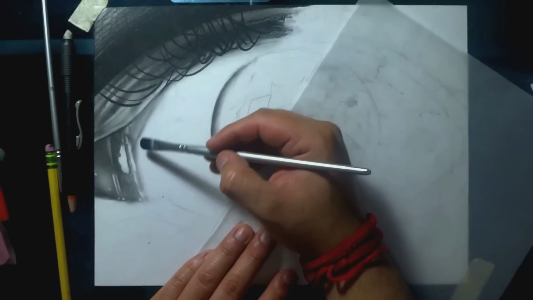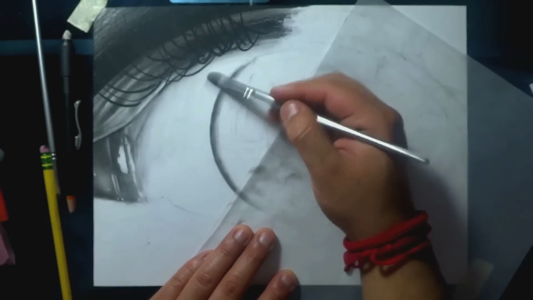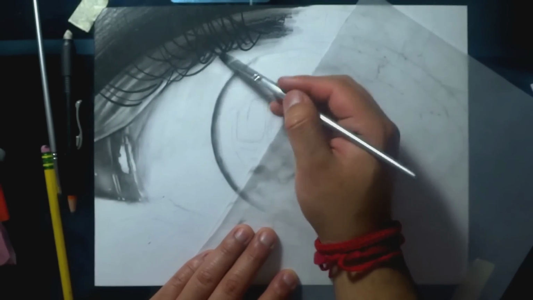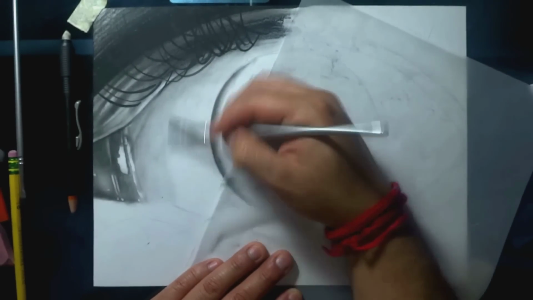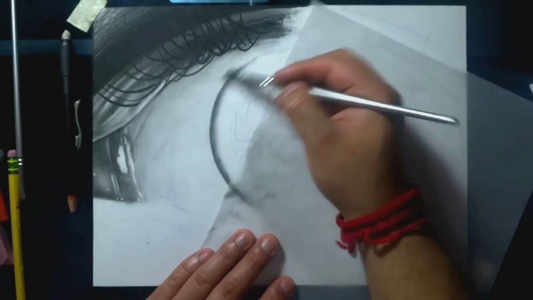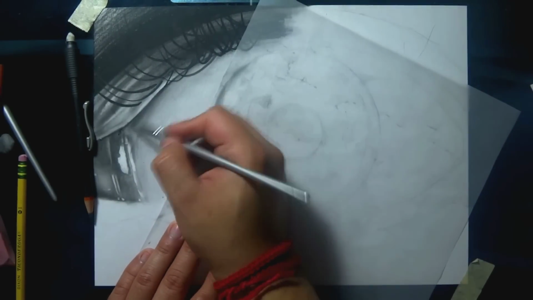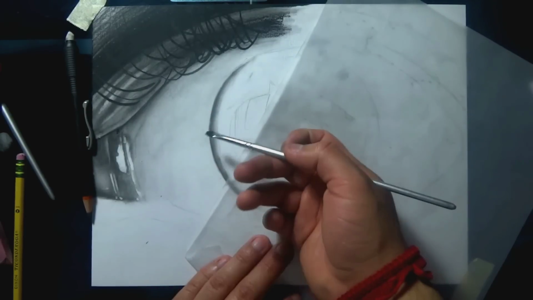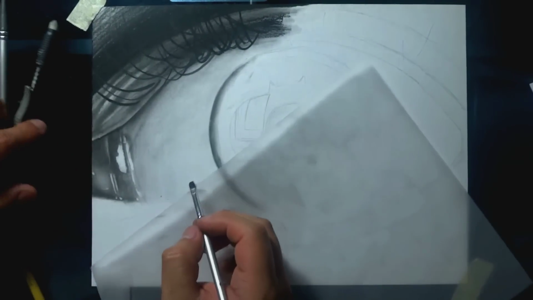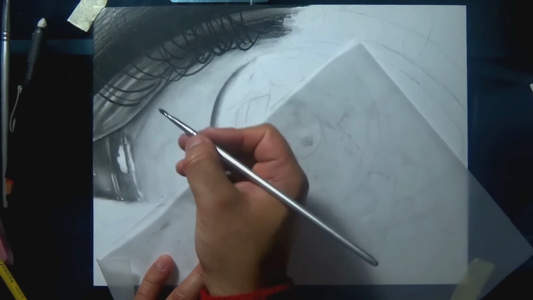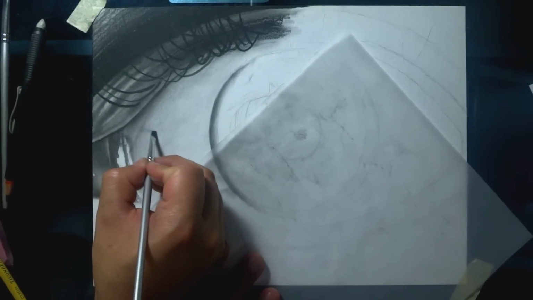Nothing is white, so even the eyeball will be shaded in, so that way whenever you do make the highlights, they're more crisp. Now I'm going to go ahead and add the veins in the eyeball. Now how I do this is I'm pretty much shading the veins. They're soft lines.